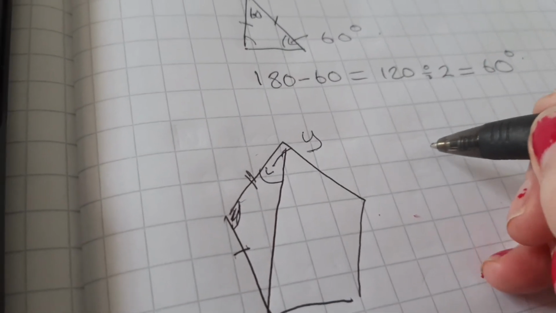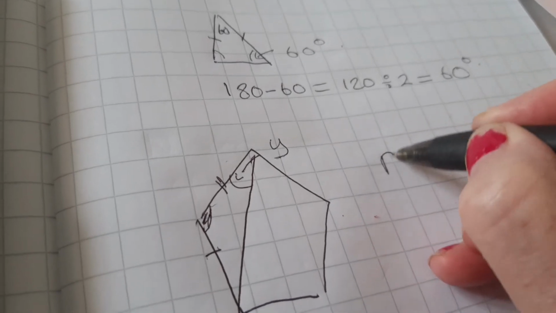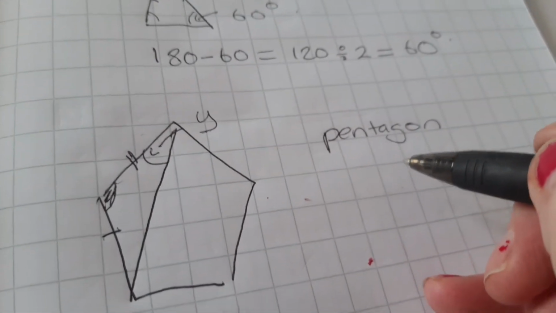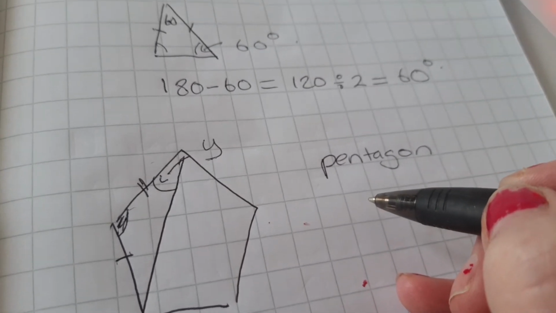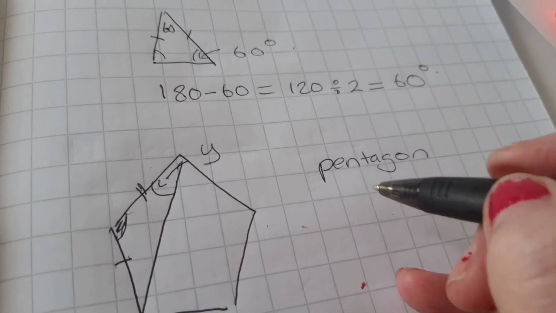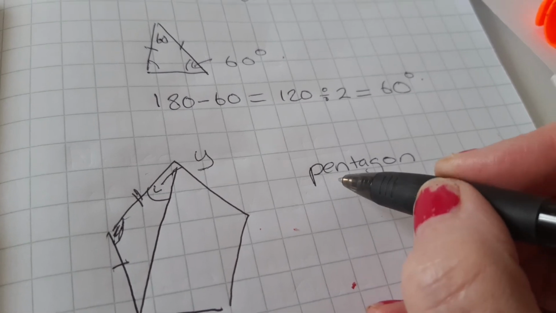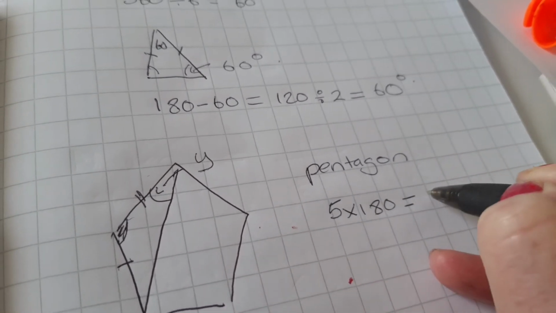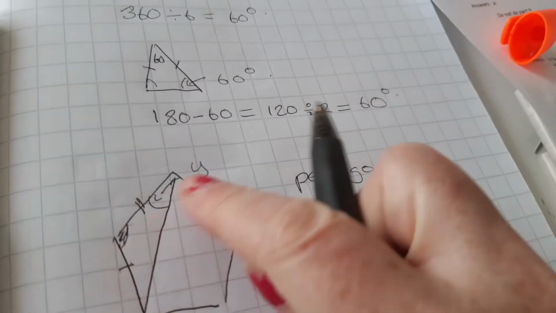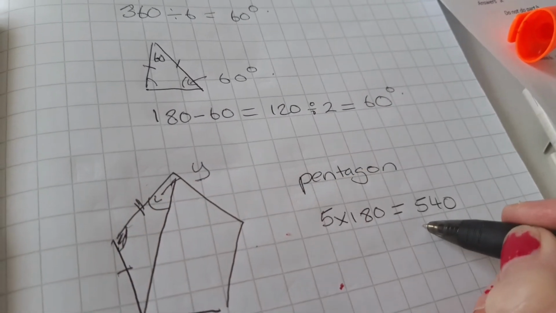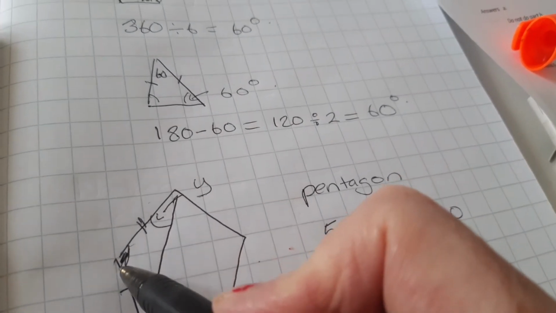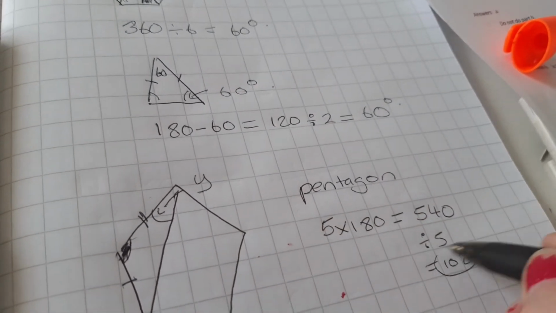So for a pentagon, how do you find an interior angle? Well, remember that a pentagon will have 5 triangles. So it's 5 times 180, it's 540 degrees, and that's all the corners. Divide that by 5 is 108 degrees. So this angle here that I've shaded in is 108.